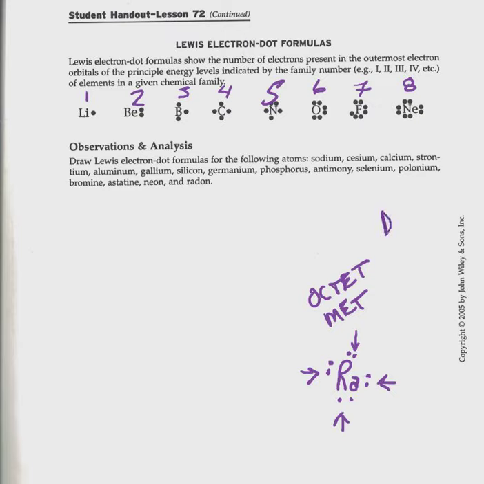There's also the duet rule, which basically means that there's 2. Octet means that there's 8. And it basically means that the electrons are full for that orbital, for that shell. So when all 4 of the orbitals are full, with all 8 of the electrons full, then the octet rule is complete.